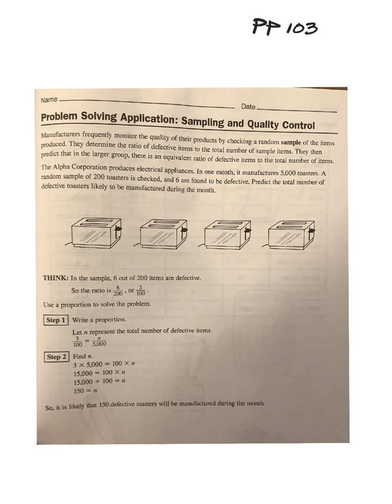So we got the Alpha Corporation. Well, let's start at the beginning. Manufacturers frequently monitor the quality of their products by checking a random sample. So, for example, we have this company that in 1 month makes 5,000 toasters. All right. So what happens is a quality control guy can't check all 5,000 of those, but he may choose 200 to check. And when he does that, he found in this example, 6 of them are bad.